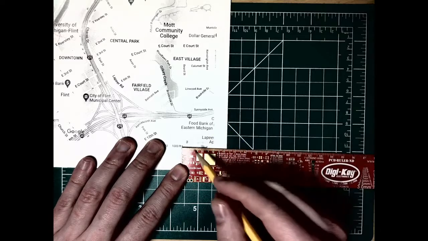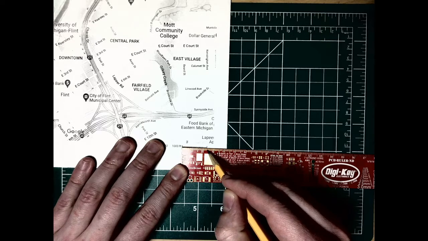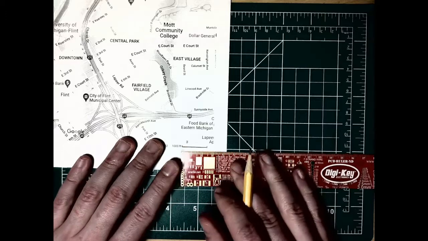So that's going to be 10, 20, not quite 25. I'll say that that's going to be 24 millimeters right there.